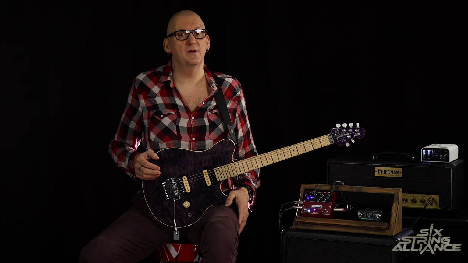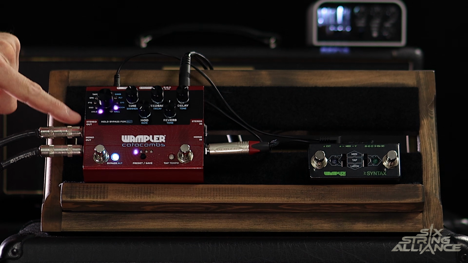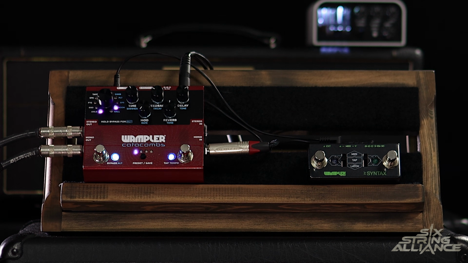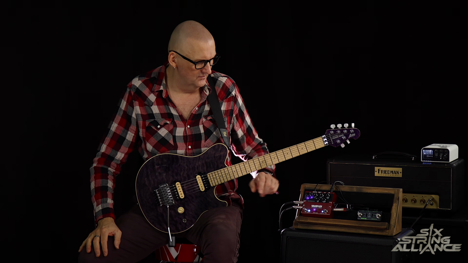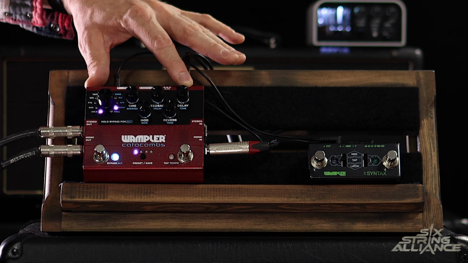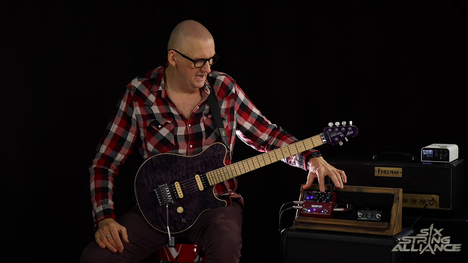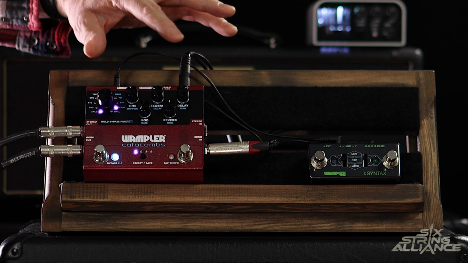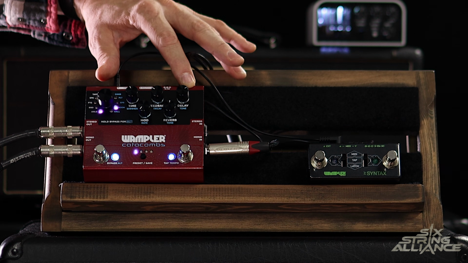Okay, so let's take a look at the layout of the pedal. First of all, we have this dial here, which selects the different effects. We have a total of 6 different delays and 5 different reverbs. Then we have 3 controls at the top here. We have the delay time. We have the feedback, which is the repeats themselves, how many times it repeats. And then we have the delay level.